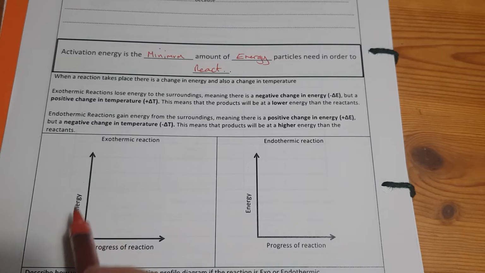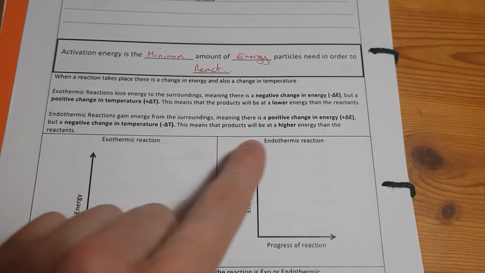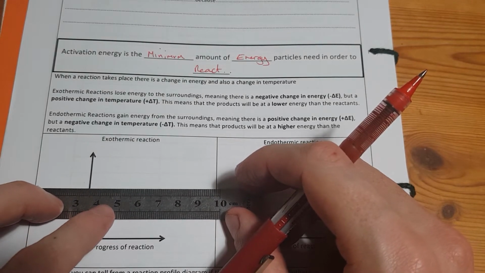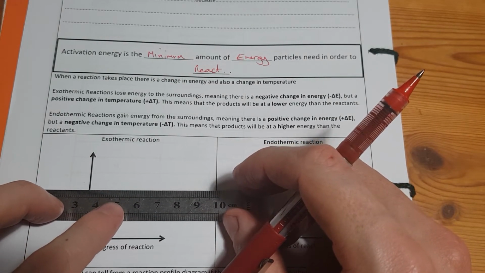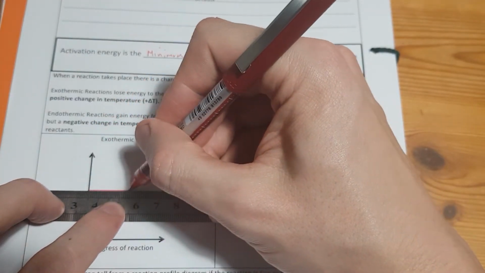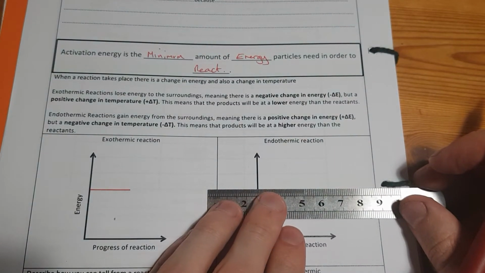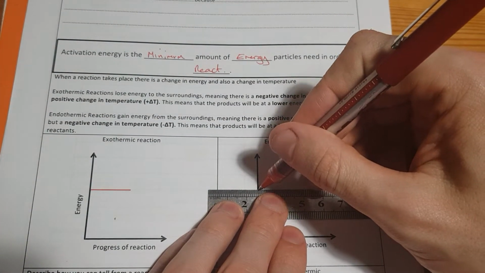So you'll notice there's no actual values on either of the axes. There very rarely is, because we're not actually interested in the value at this point. We just want to see the energy of the products compared to the energy of the reactants. So for both of these, we've got an exothermic reaction and an endothermic reaction. Now, if it's exothermic, then we're going to expect to see our products at a lower energy than our reactants. But if it's endothermic, we're going to see them at a higher energy than our reactants.